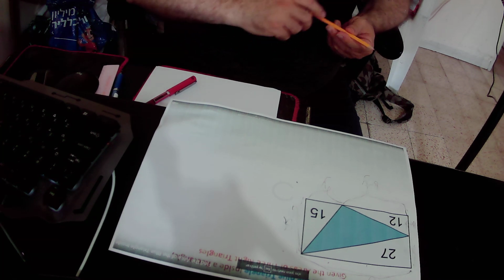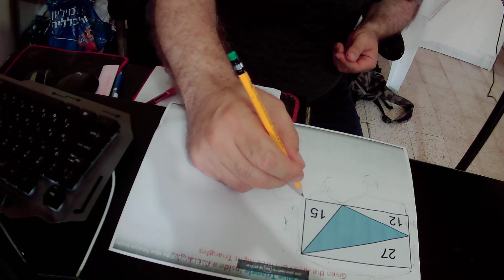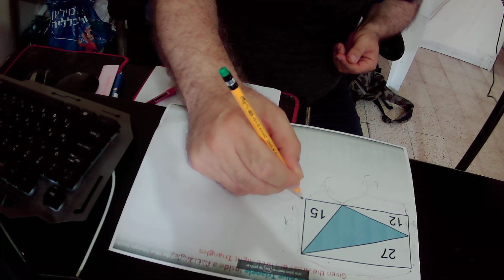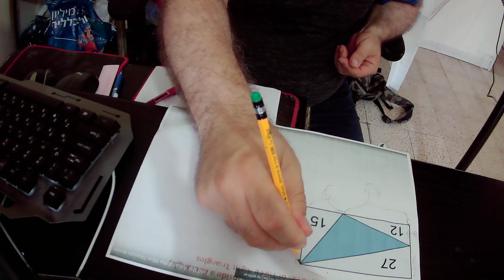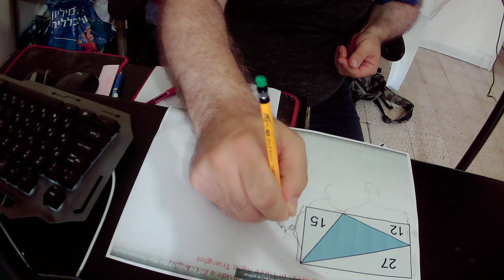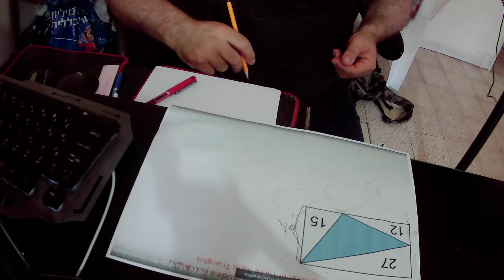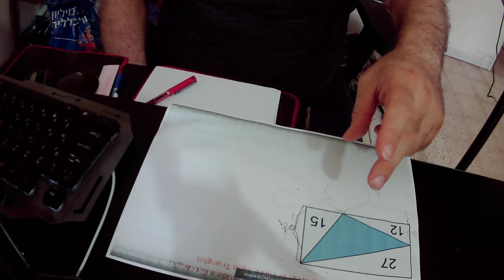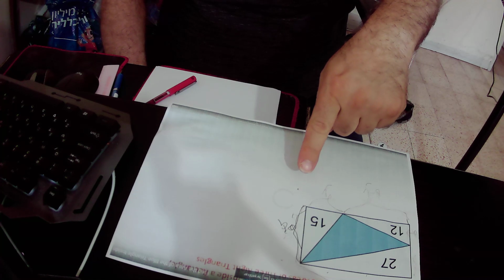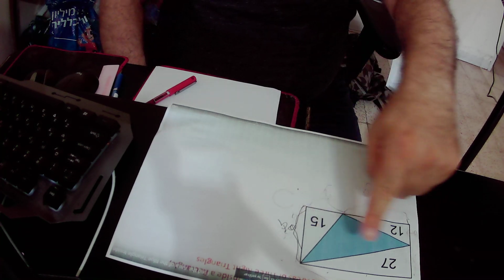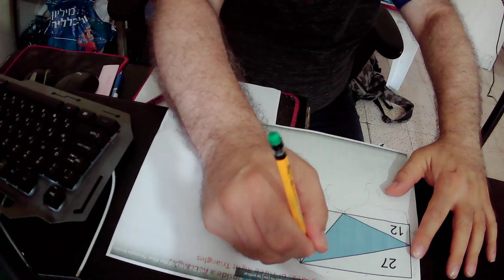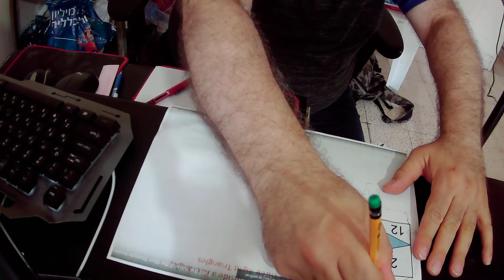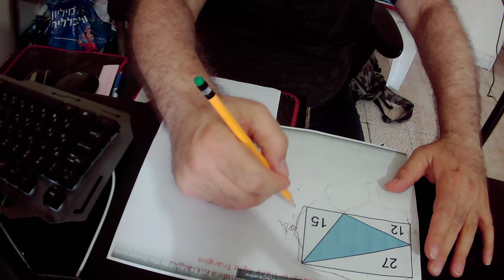Let's set the width of the rectangle as A, and the length of this rectangle will be set as B. This is the length of the rectangle, and it will be set as B, and the width of this rectangle will be set as A.